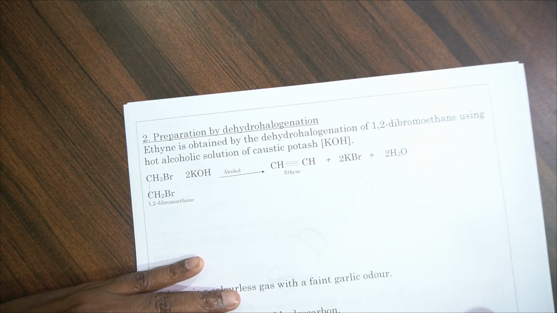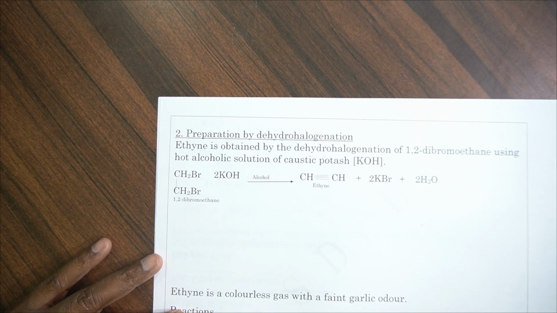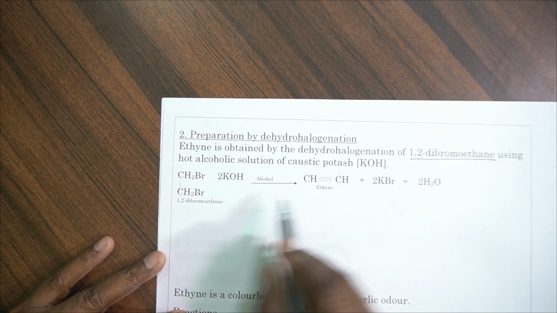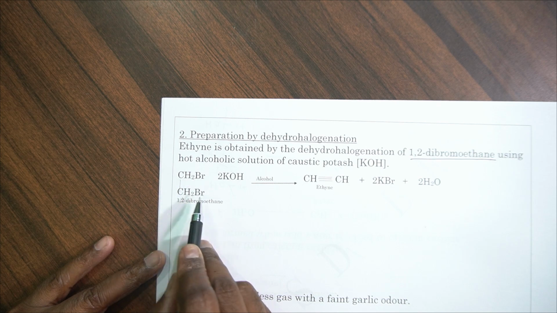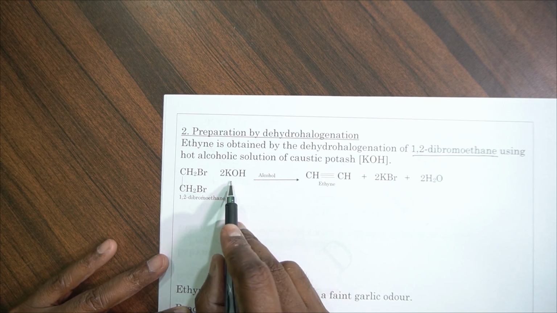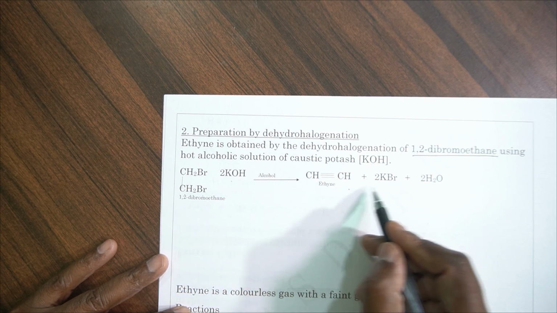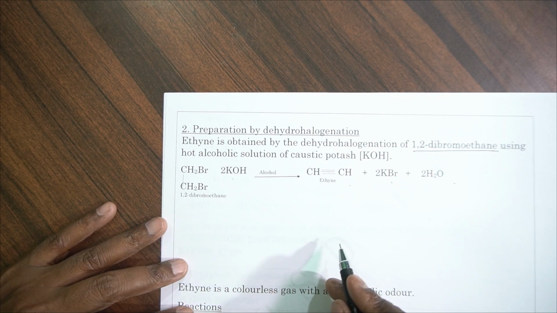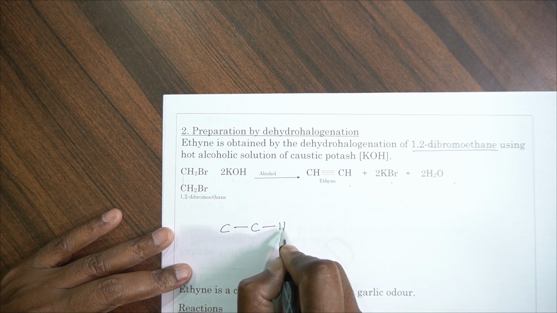Now ethine can also be prepared by dehydrohalogenation, a similar method as we used in the preparation of ethene. So here we use 1,2 dibromoethane. Here is 1,2 dibromoethane. Carbon 1, carbon 2 both have bromine. And alcoholic solution of potassium hydroxide, and on boiling you get ethine, KBr and water. So this is the reaction. If you want to understand it better, let us see what is exactly happening here.